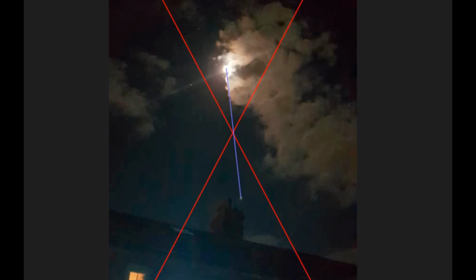So to better demonstrate what I'm talking about, the distance from here to there should be the same as the distance from here.